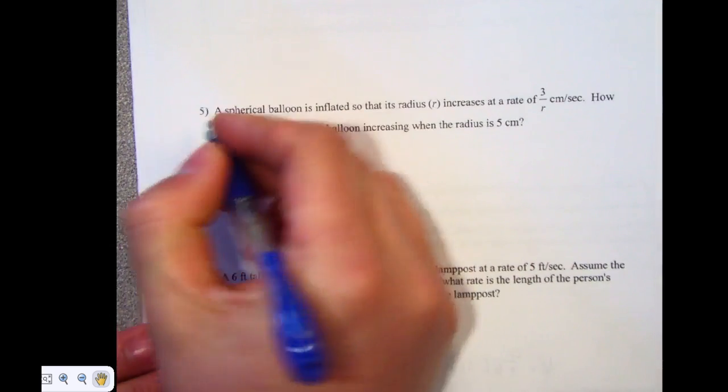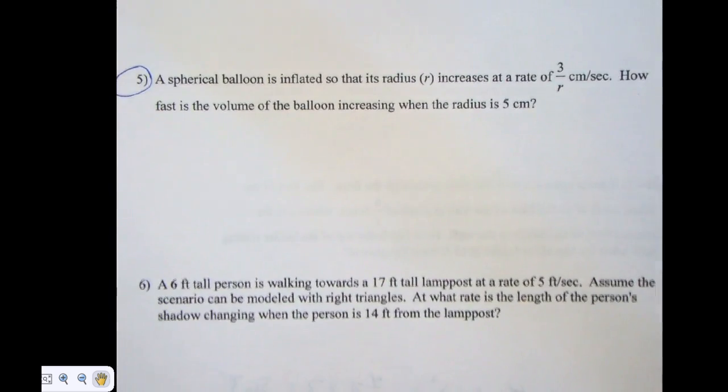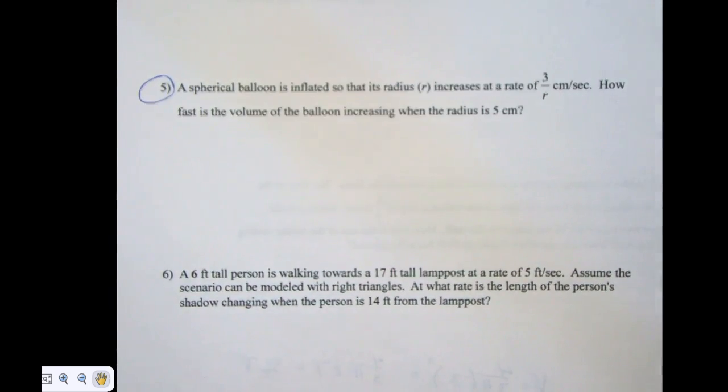Try number 5. Spherical. You want me to put the word perfectly in there? Spherical isn't good enough for you? An absolutely perfectly spherical balloon.